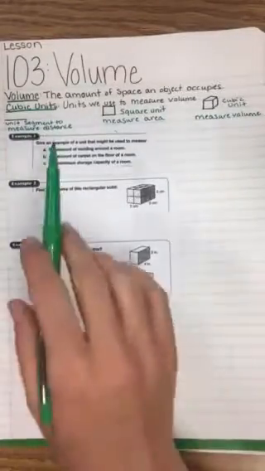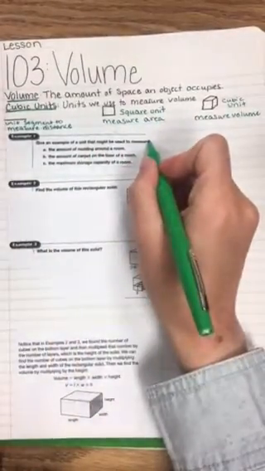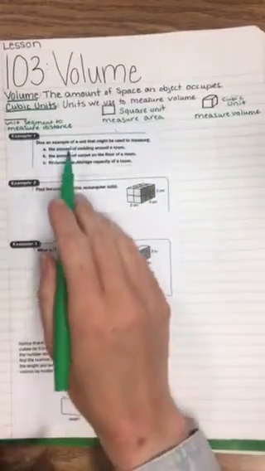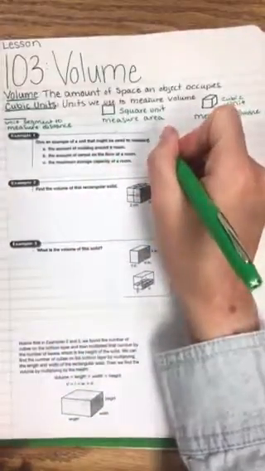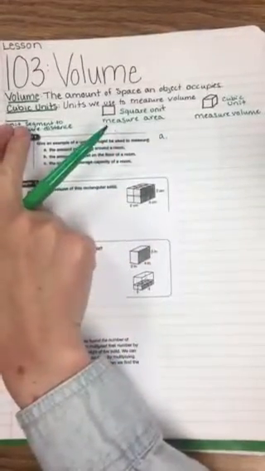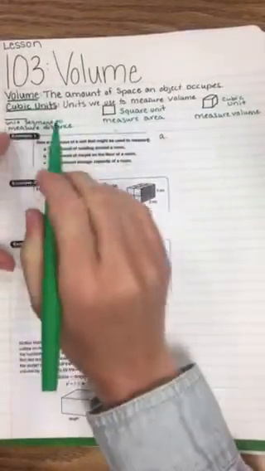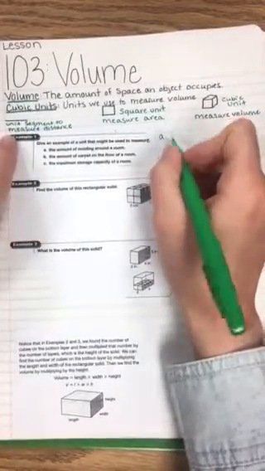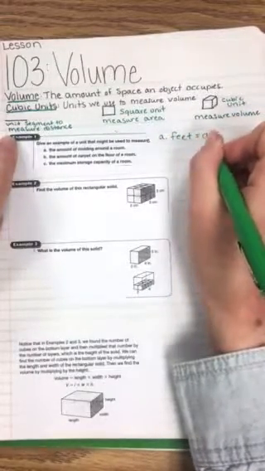Okay, example 1. Give an example of a unit that might be used to measure, oops, this didn't copy correctly. Measure, put an E on the end of that. A, the amount of molding around a room. Okay, so put your A over here because we're going to answer these. So the amount of molding around a room, are you going to measure that in distance, area, or cubic units? You're going to measure the amount of molding around the room with distance, okay? So you might use feet. And that is measuring distance.